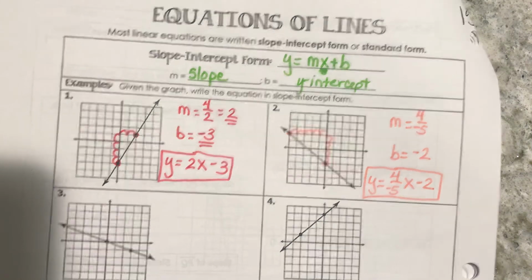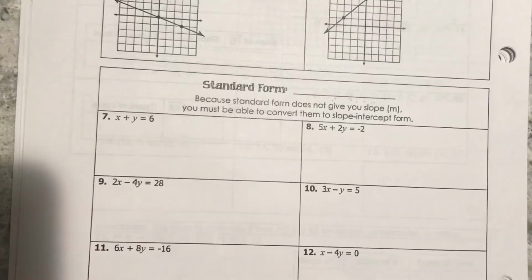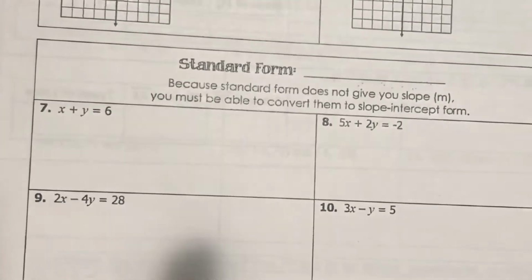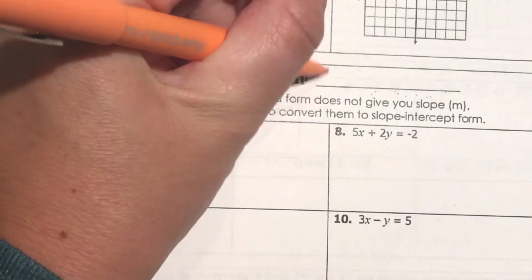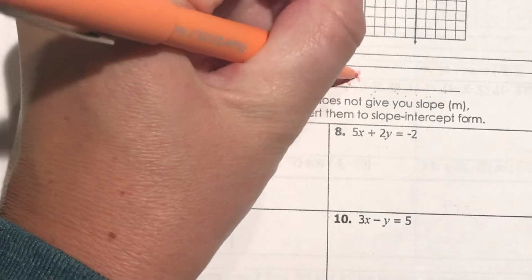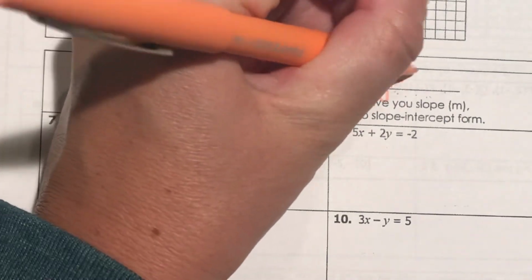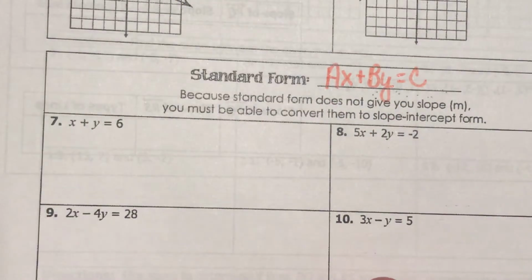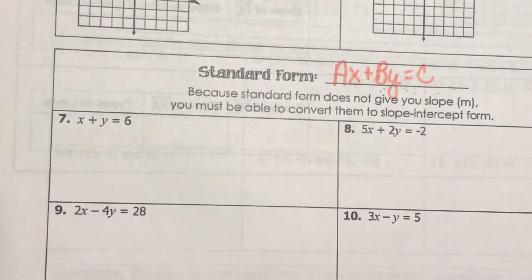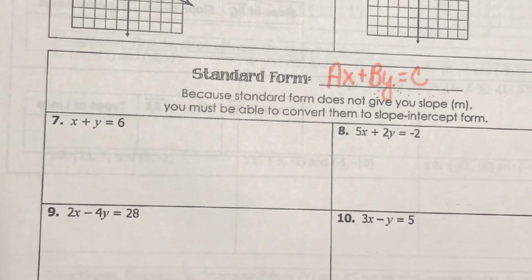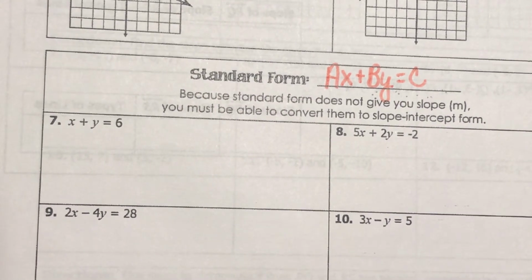So the other thing that we did yesterday is you were given equations in standard form. So this is standard form, ax plus by equals c. You were given them in standard form, and you had to convert them. And sometimes that can be difficult. So I'm going to walk through a couple of these because I really want to make sure you know what's going on.